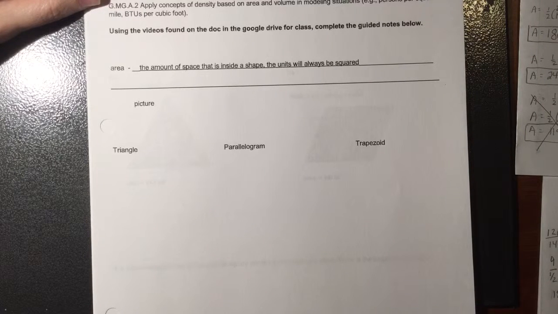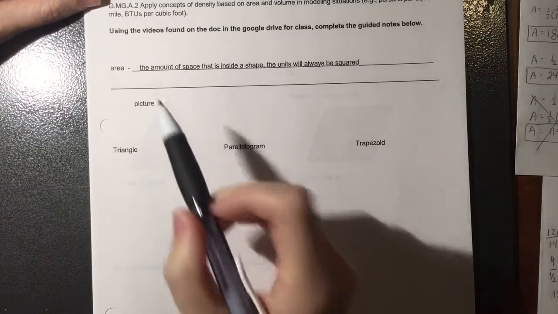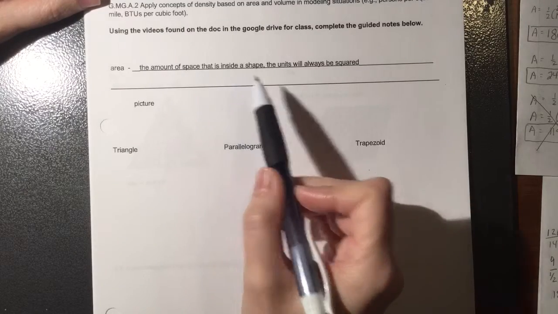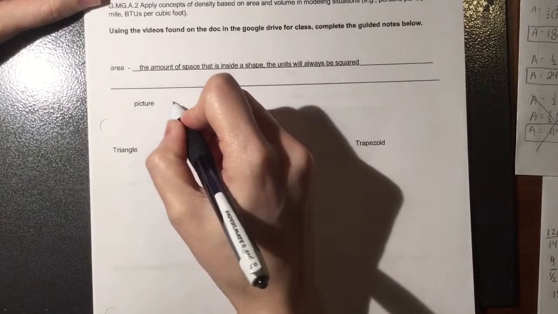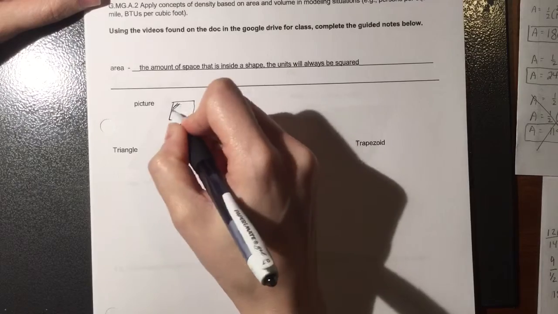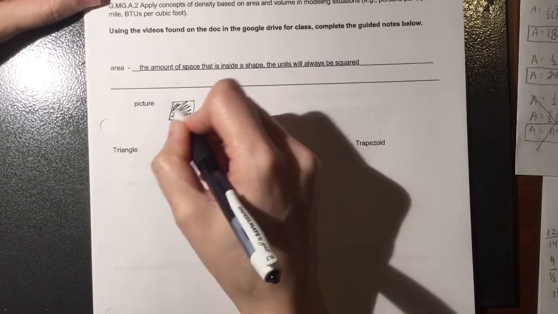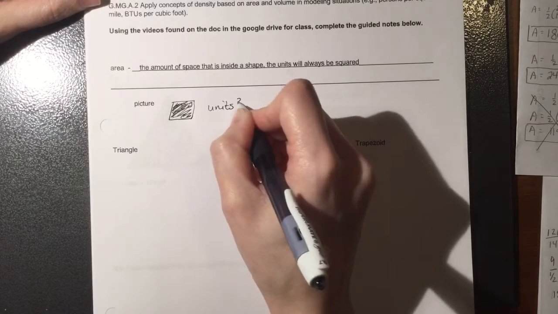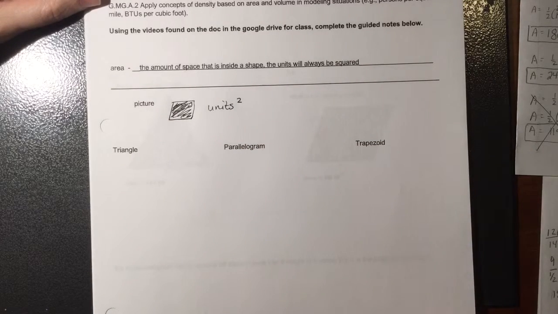Hey guys, in this lesson we're going to be looking at the area of parallelograms, triangles, and trapezoids. And just as a reminder, area is the amount of space that is inside a shape. The units are always going to be squared. So any shape, we're looking at the area inside, and the units, whatever they are, will always be squared when you're looking at the area of that shape.